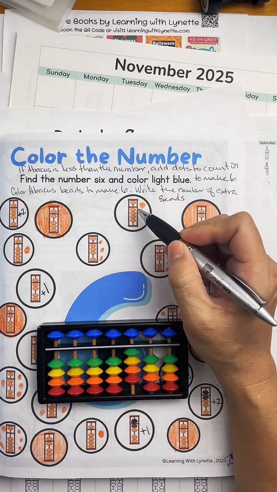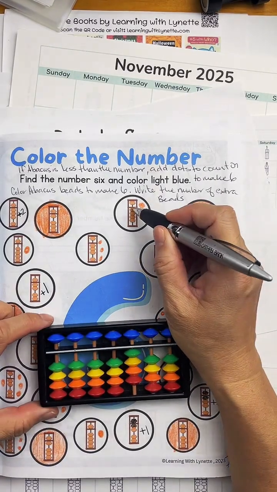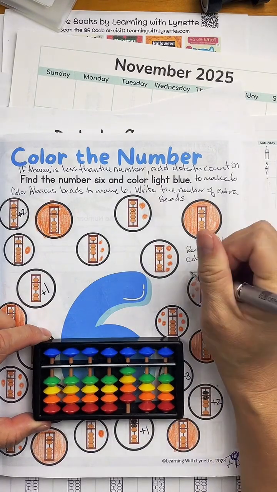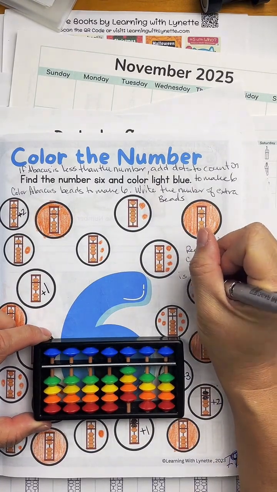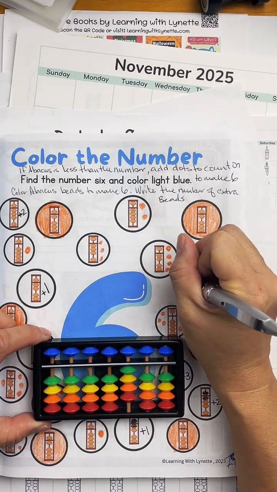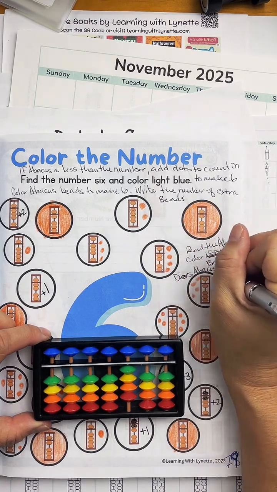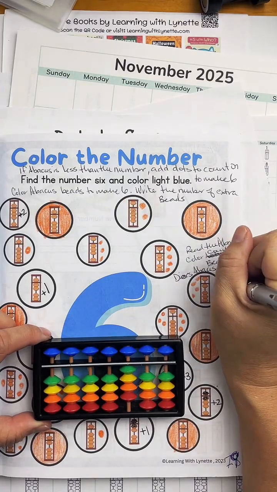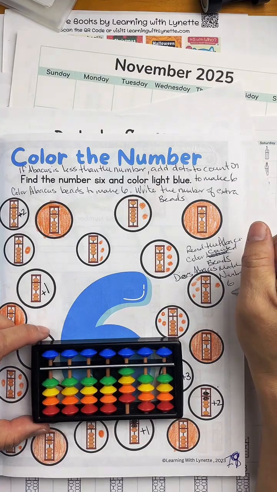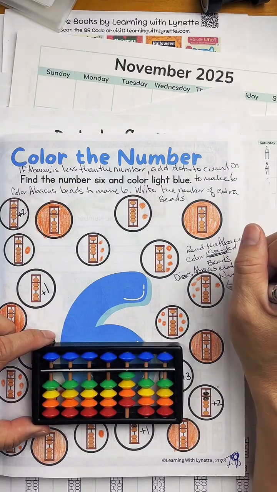And then color in, okay. Color the counted beads. I think that's what I'm going to change it to. I was thinking active, but it should be counted. So these are counted. So if I have this and I do this, this is 4. 1, 2, 3, 4. These are counted. So color the counted beads. Okay, read the abacus. This is 4. Color the counted beads. So I'm going to color it in, just like this.